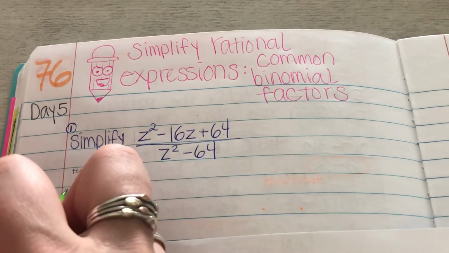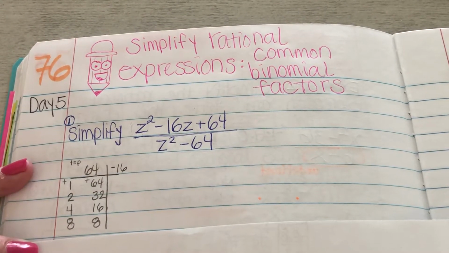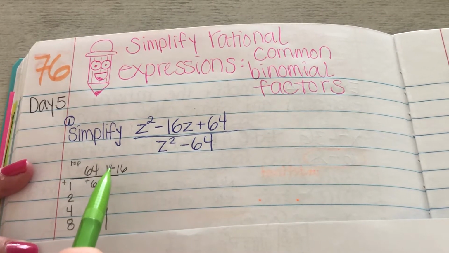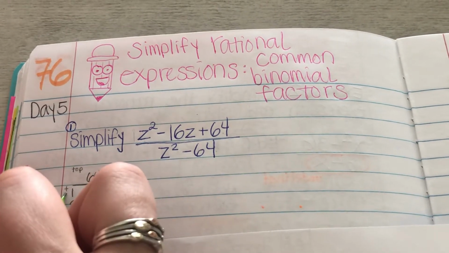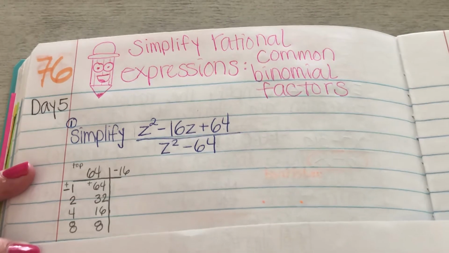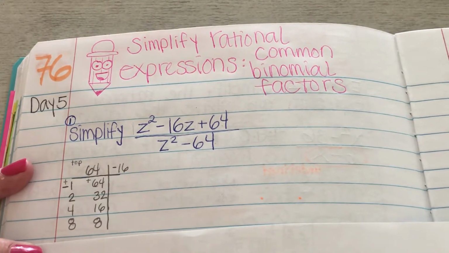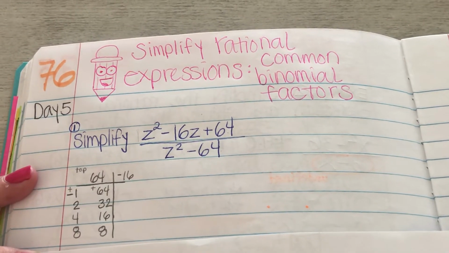All right, now I need to start thinking about what makes them positive. Well, a positive times a positive is positive, but 1 plus 64 is 63, not negative 16. So how can I get it to be negative? If I change just the first one to a negative, I'm going to have a negative times a positive, which gives me a negative 64 when I multiply.